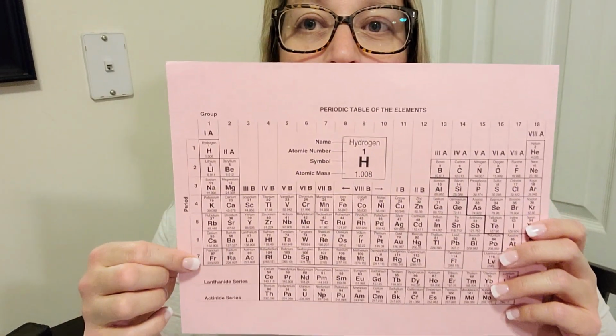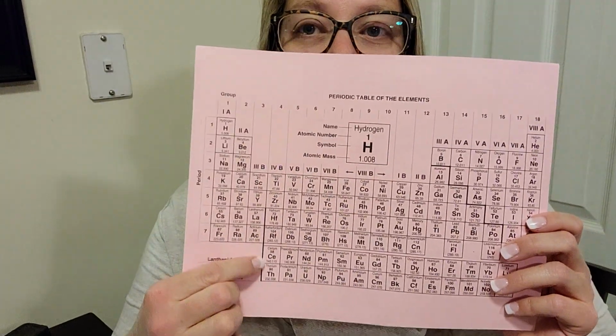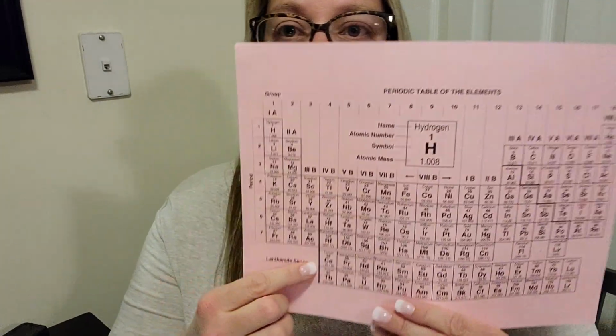And then if you come all the way down here to energy level 6 and 7, remember that that's where the rare earth elements came out of, and they actually go right here.